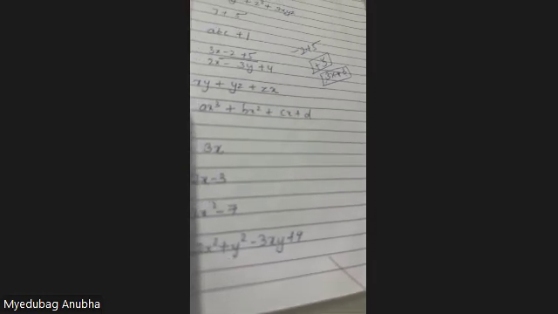The second one is 2x, no, wait. The second one is 2x and minus 3. You have to separate them. Then the third one is 2x squared, minus 3 and minus 7.